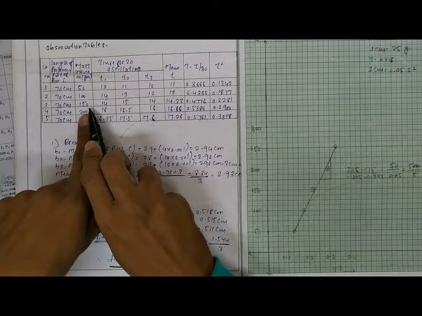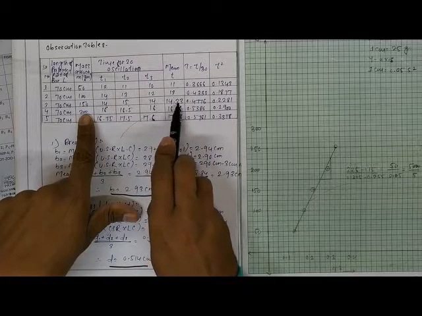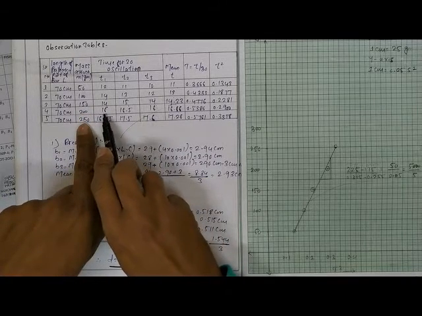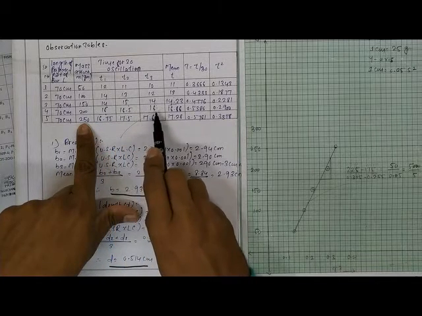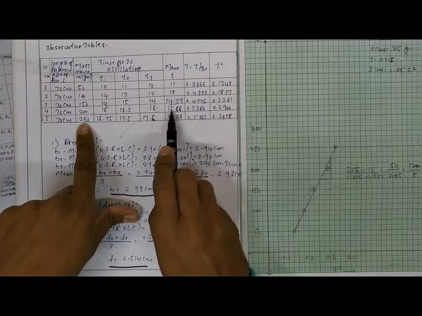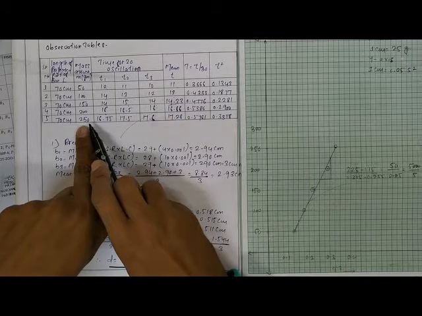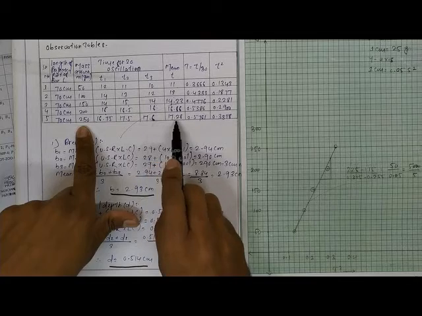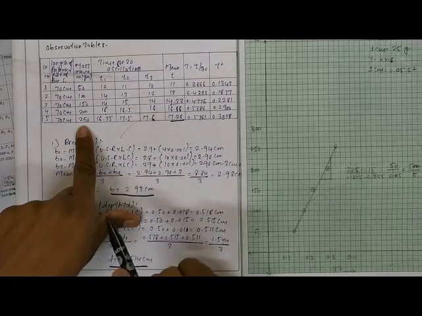Similarly for 150 gram, 14, 15 and 14. So yes, it is 14.33. And for 200 gram, the first trial will be 16 second, then 16.5 second, then 16 second, and the average will be 16.66. And for the last we will take the 5 readings. So for the last mass, that is 250 gram, it is 16.75, 17.5 and 17.6, and its average is going to be 17.28, right.